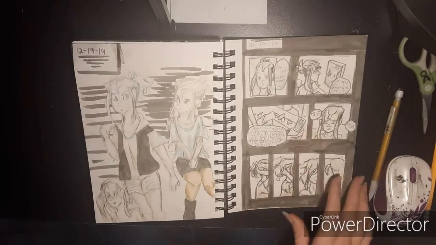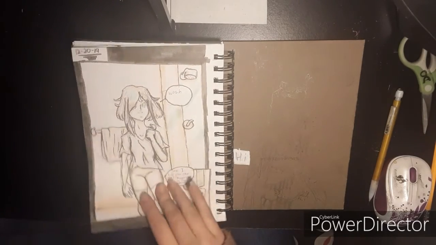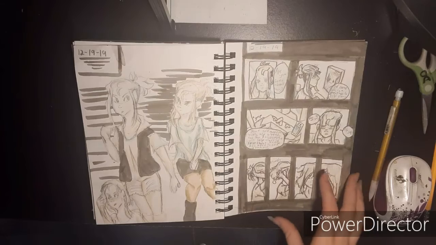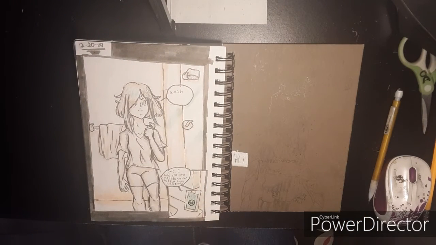I like the background. The background didn't take that long. It's very simple, and I like it though. I like the simplicity of it. I like the highlights with the blue. I like the implementation of the blue.